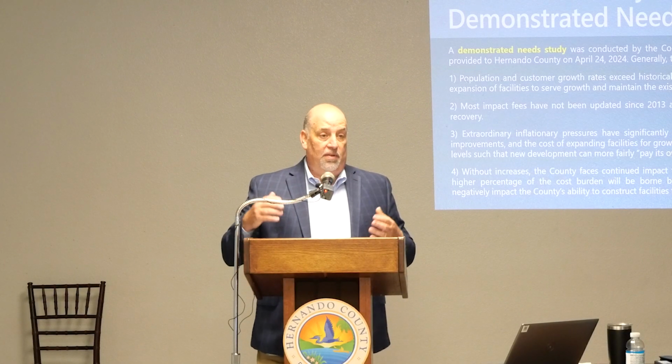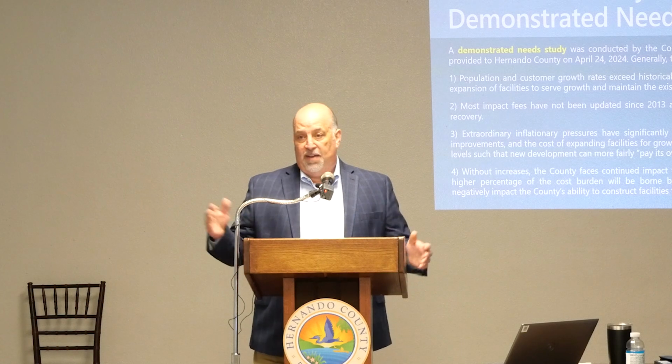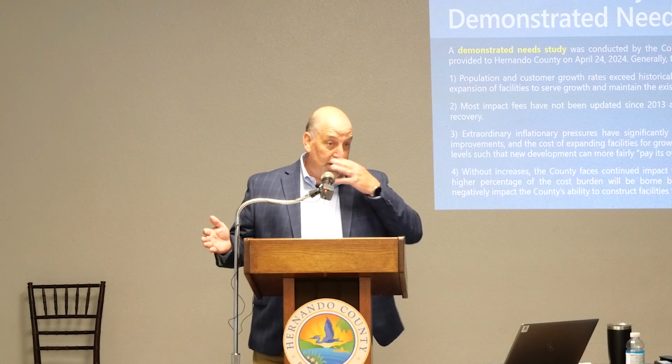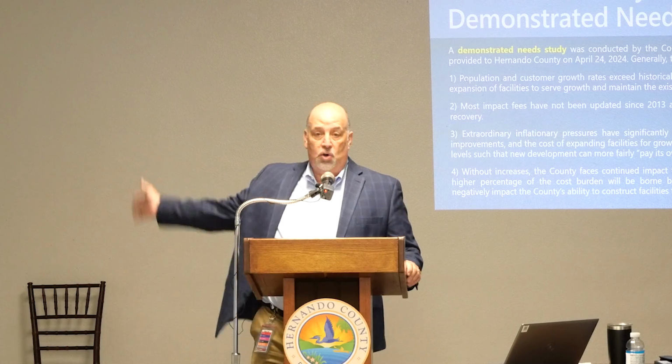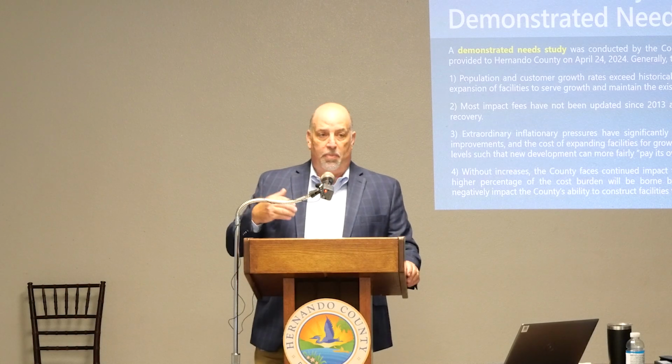The concept of impact fees and concurrency in general is that development shouldn't have to pay for things that they don't impact. If a new development comes in and they add a certain amount of traffic to a roadway, they should have to pay for that fair share of what they put on the roadway, but they shouldn't have to build all the new roads in the county just because they're coming to Hernando County. So the concept of proportionate fair share is something that is included in this concept of concurrency and paying impact fees.